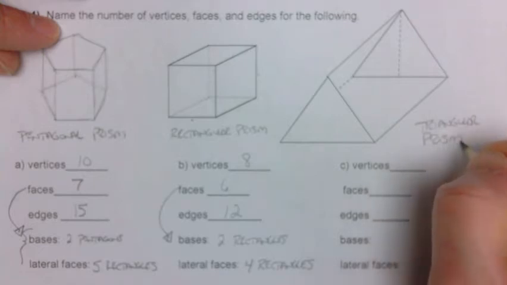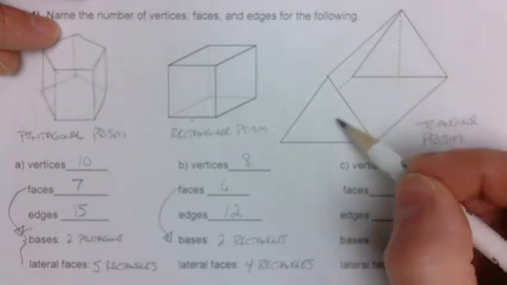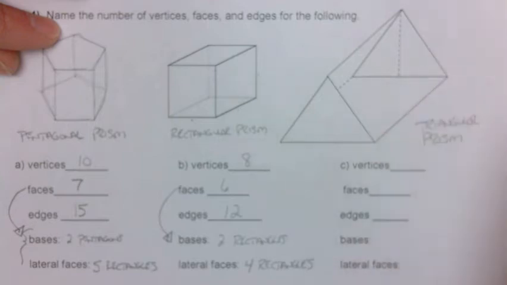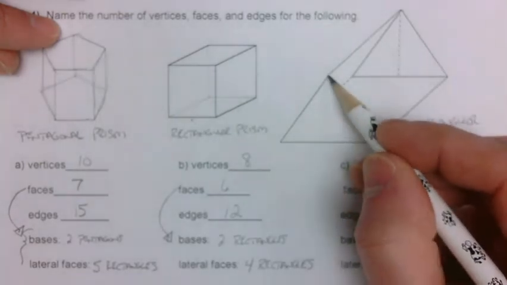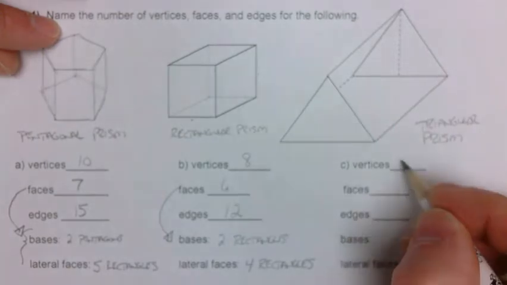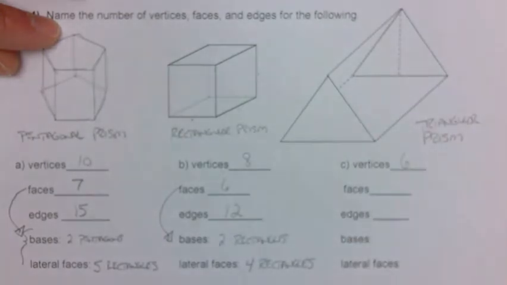The bases in this example are the triangles. Remember, the bases are parallel to each other. That's the front and the back triangles here. For the vertices, count the corners. We have 1, 2, 3 on the front, 1, 2, 3 on the back for a total of 6 vertices.